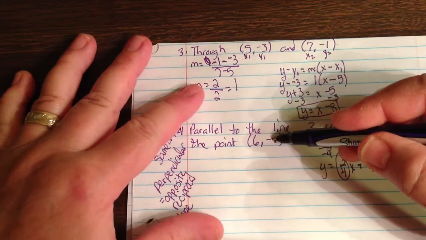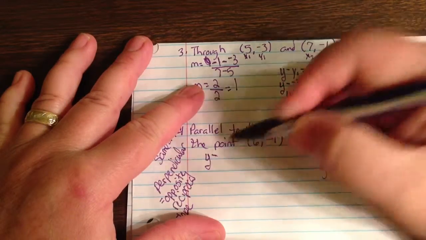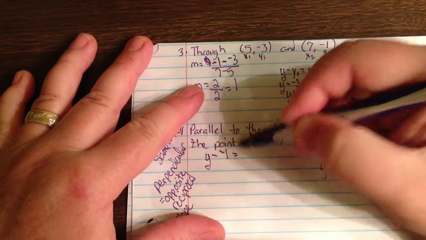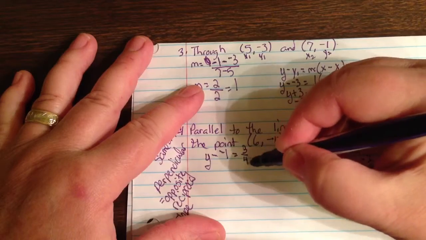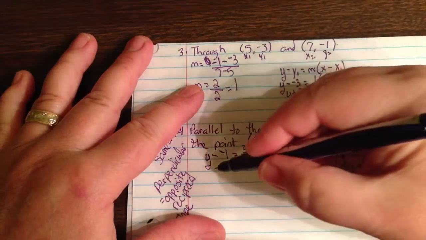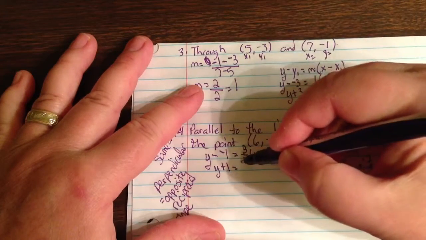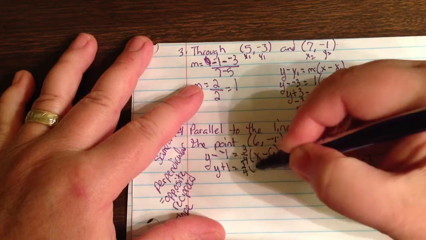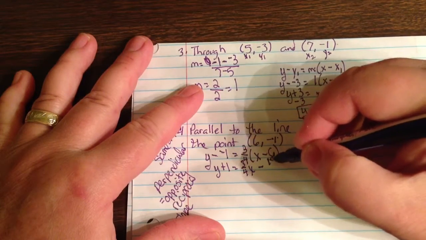The point is 6, -1. So I go to my point slope form. y minus -1 equals 3/4 times x minus 6. So y plus 1 equals 3/4 x minus 18/4.